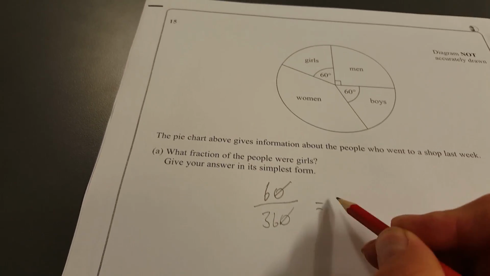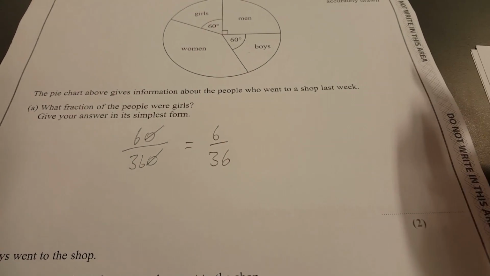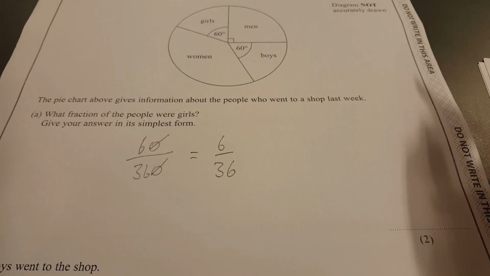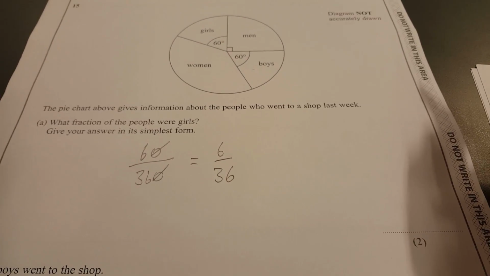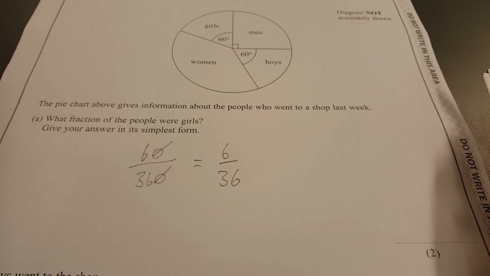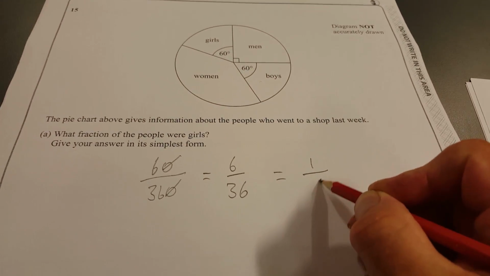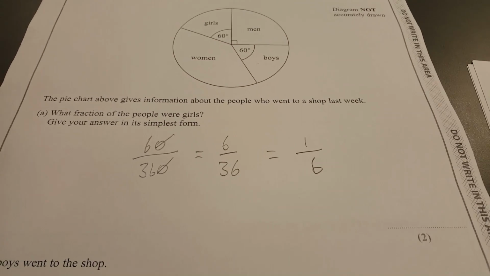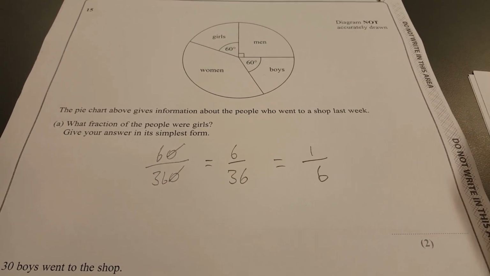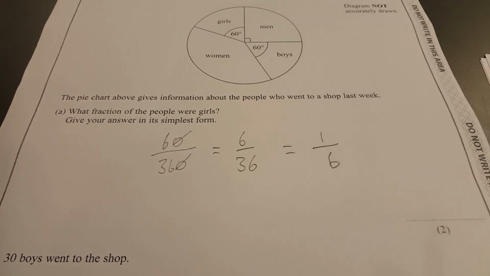Cancel the zeros off top and bottom. That gives us 6 over 36. And hopefully you know your times tables, and you'll know that 6 goes into 36 exactly 6 times. And so your simplest fraction is 1/6. And there you go. That's the answer to part A.